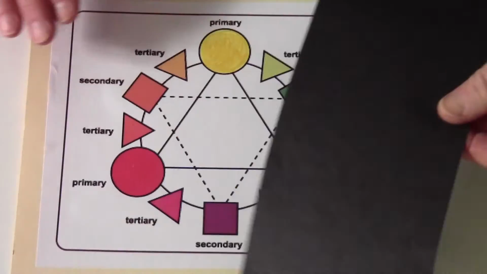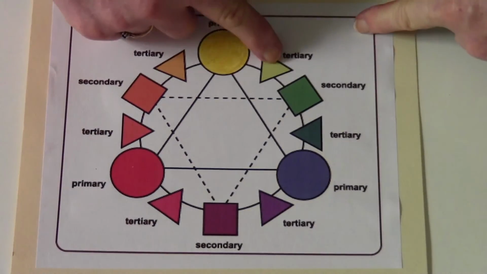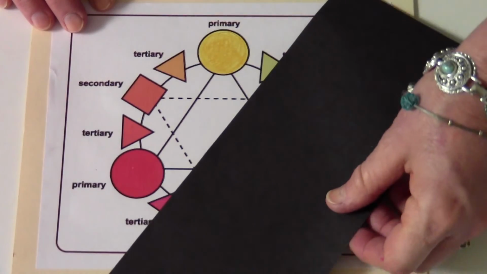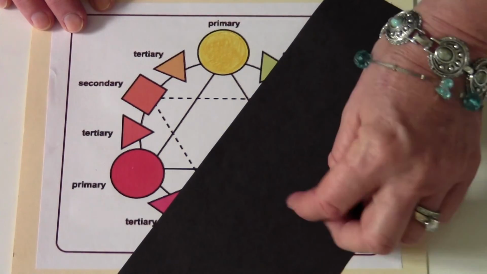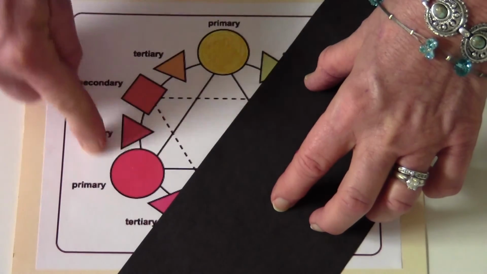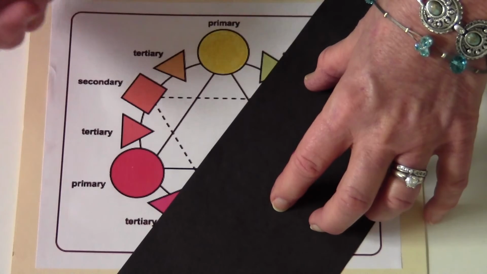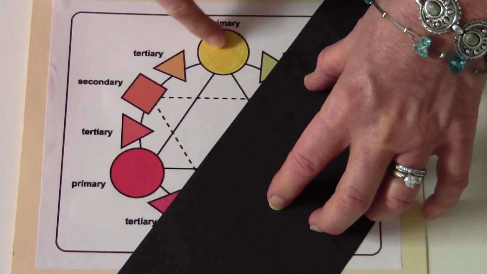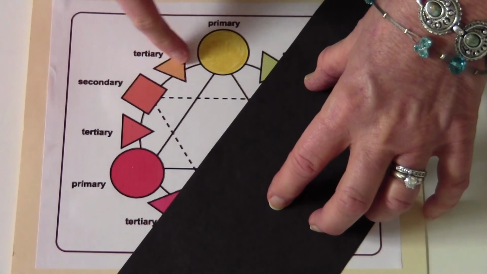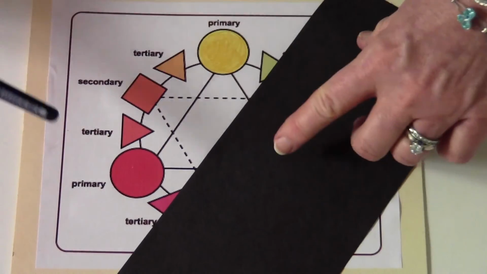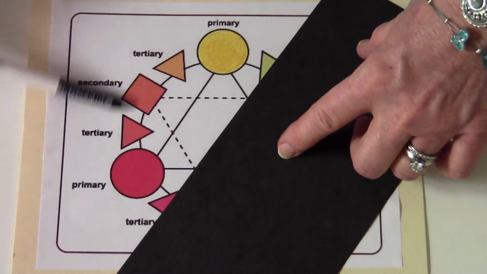If I were to choose a warm color scheme, I'm once again going to split it right between the red-violet and the yellow-green so that I have half of the color wheel again. This time I've got warm colors. Warm colors remind us of fire and sun. And if I were to take any of these three colors that are side by side, that would be considered an analogous color scheme using warm colors.